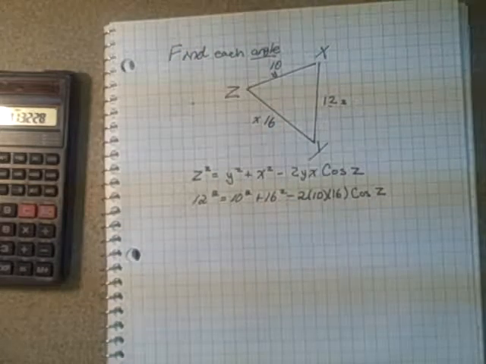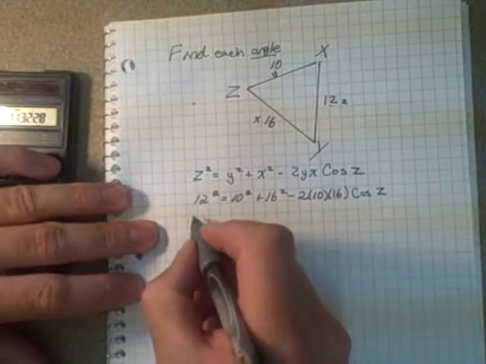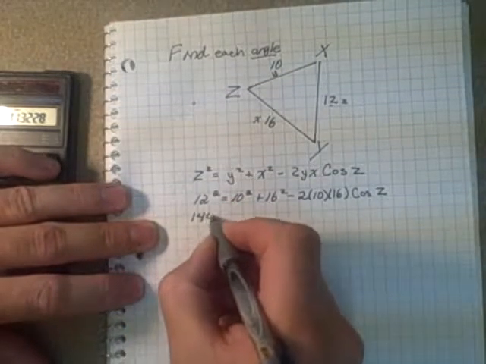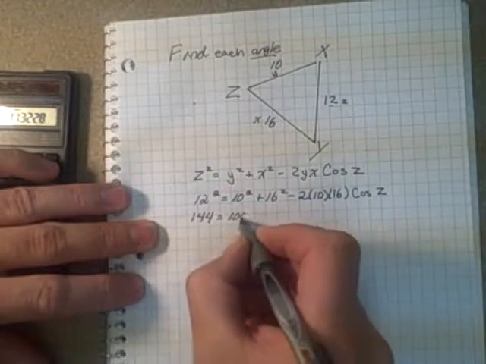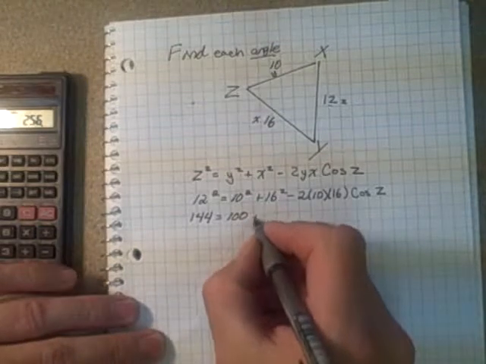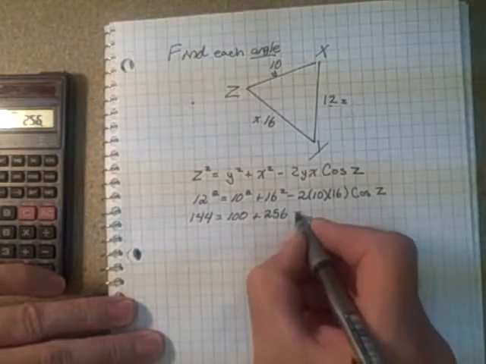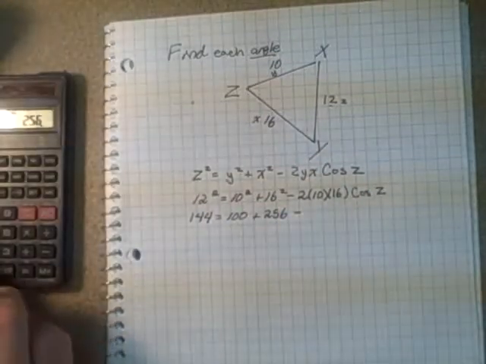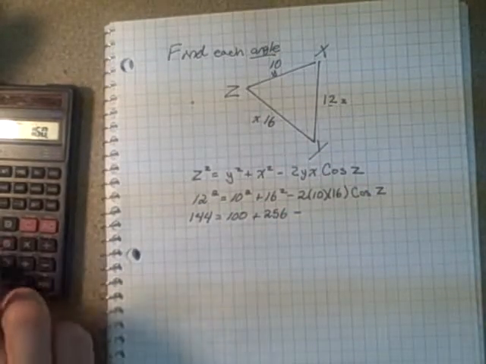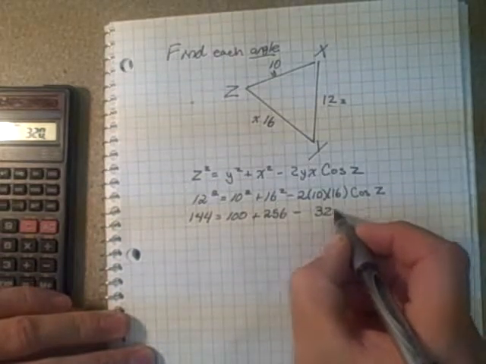Now we can work this out and isolate cos z. So 144 equals 100, plus 16 squared, which is 256, minus 160 times 2, that should be 320 cos z.